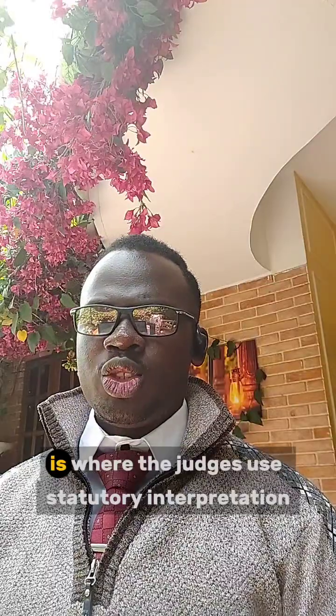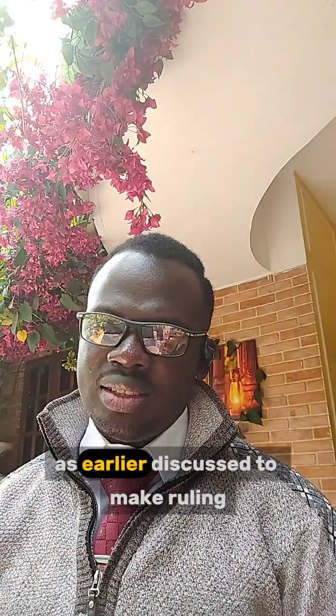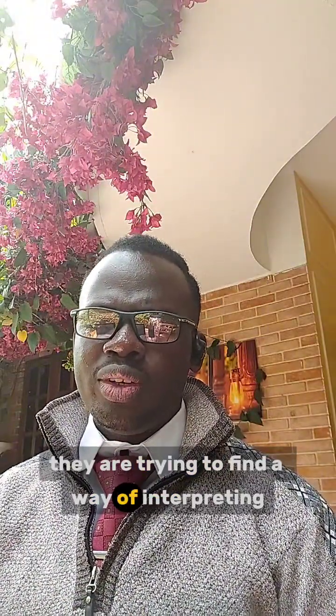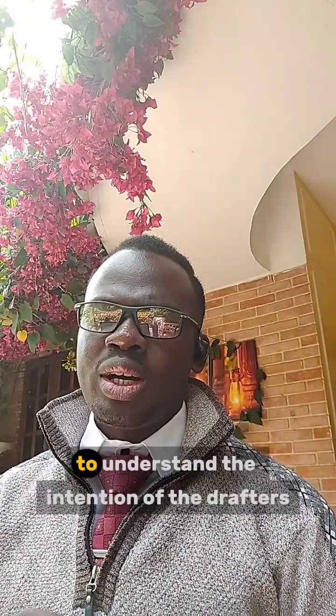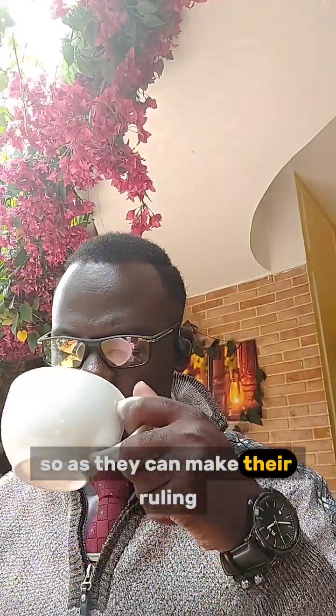A case for another day. Then we have linguistic reasoning. Linguistic reasoning is where the judges use statutory interpretation, as earlier discussed, to make a ruling. They are trying to find a way of interpreting the legislation to understand the intention of the drafters, so that they can make their ruling.